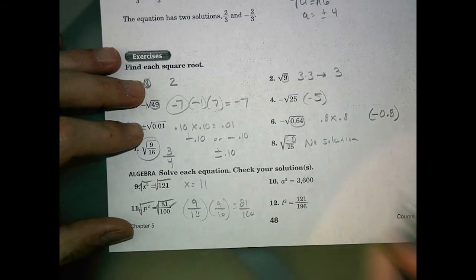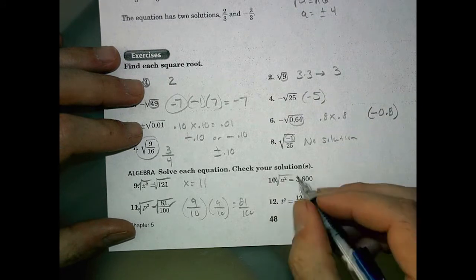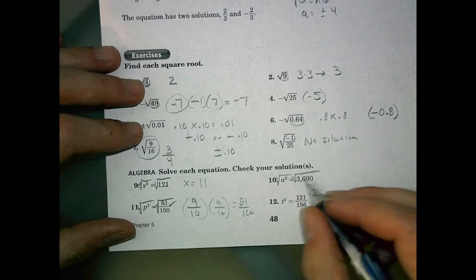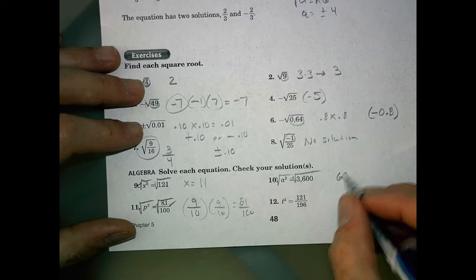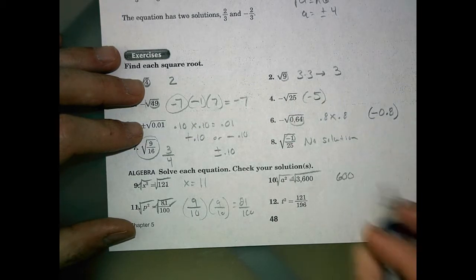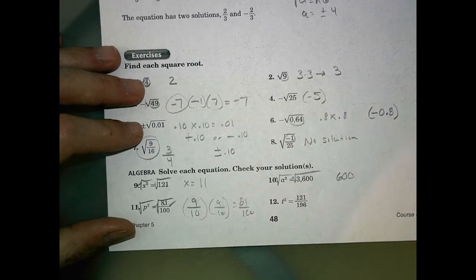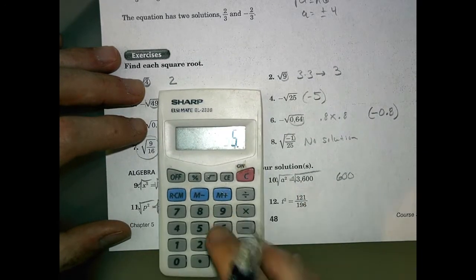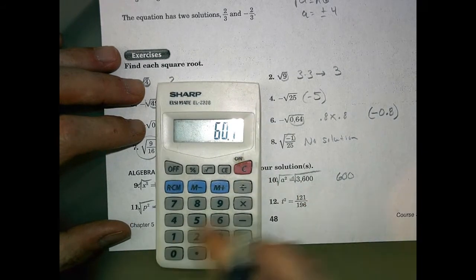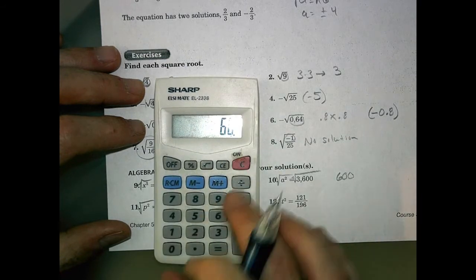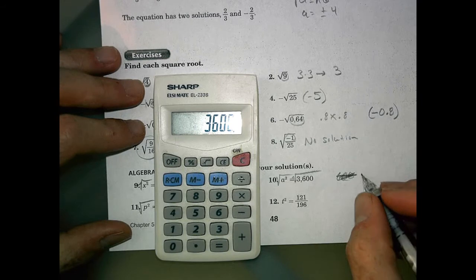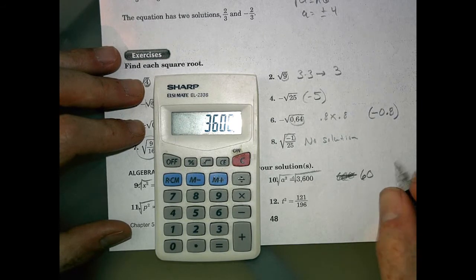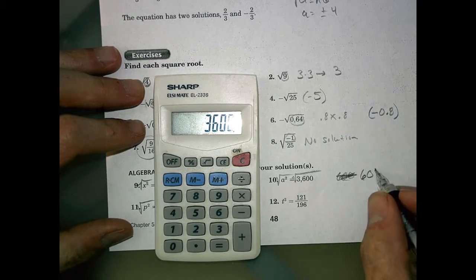That matches. This one, square root of both sides. So what's that going to be? The square root of 3600 is going to be, in this case, 600. Or is it 60? Well, what is 600 times 600? I think it's 60. 60 times 60 is going to give you that one. Sorry about that. Let's go with 60. So 60 is our solution for that one.